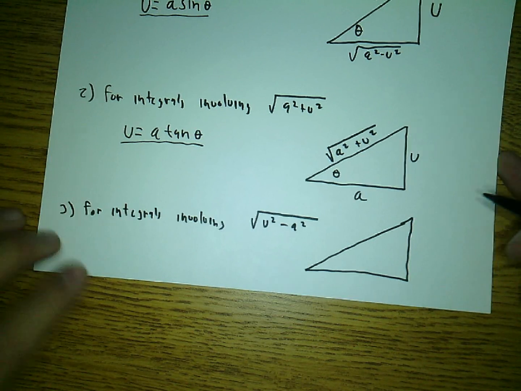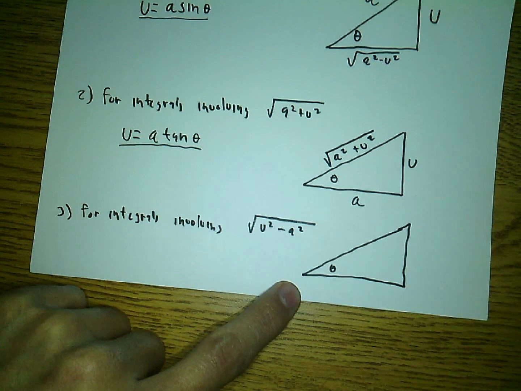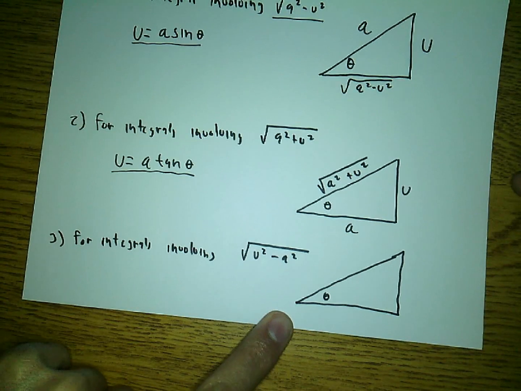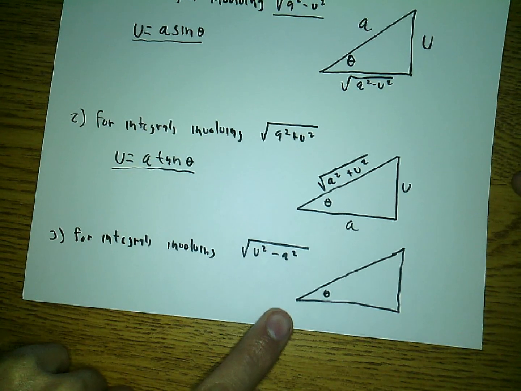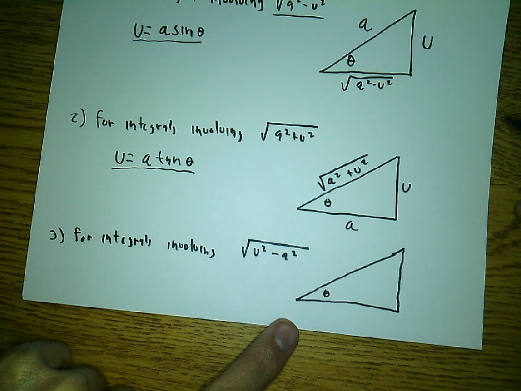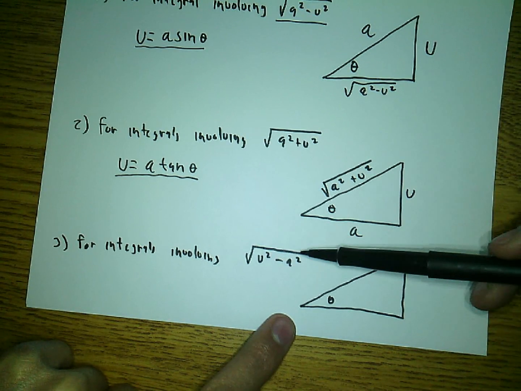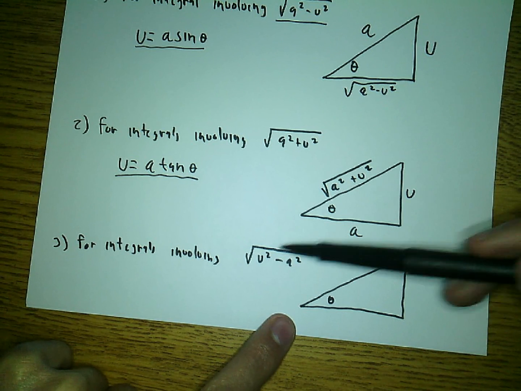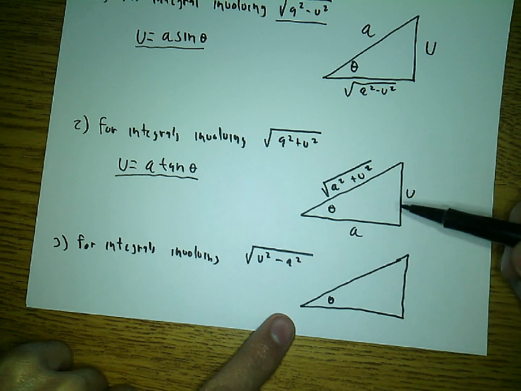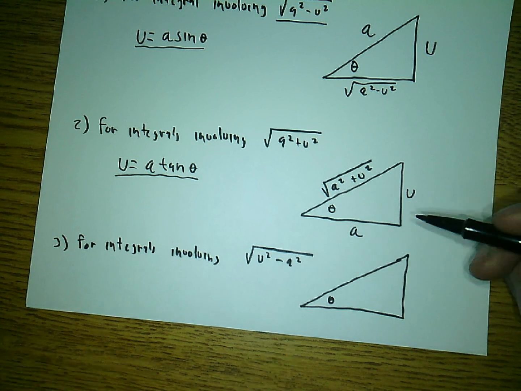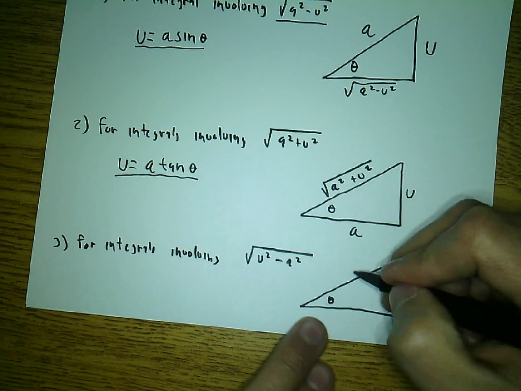And then do you want to predict what this one looks like based on the first one? Do you think, for sure you know that this has to be one of the legs, right? Would a and u just be switched? Correct. Cool. So you're going to have u right here.